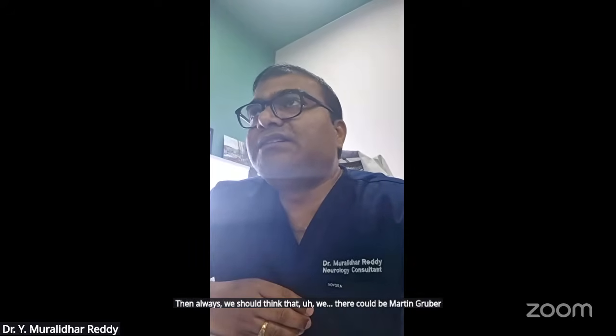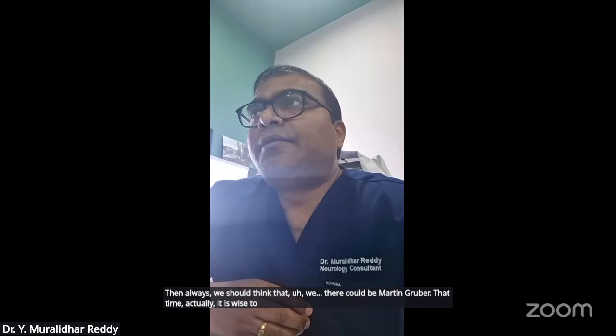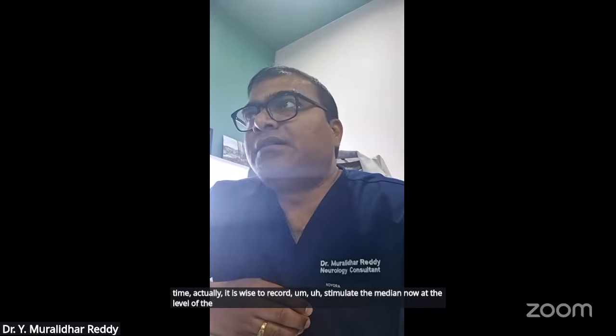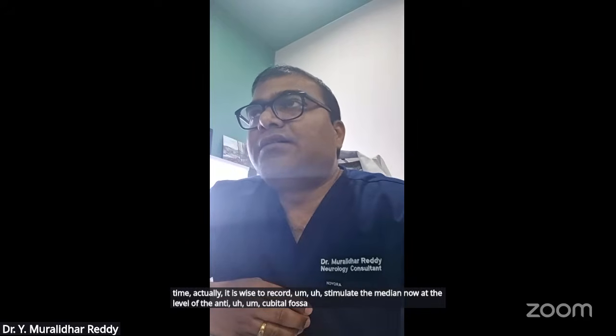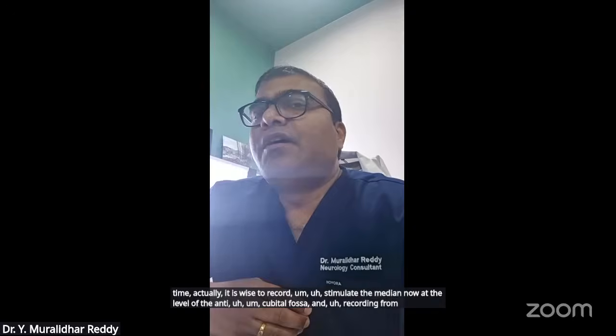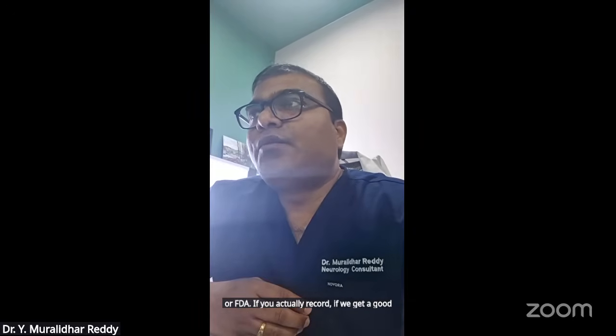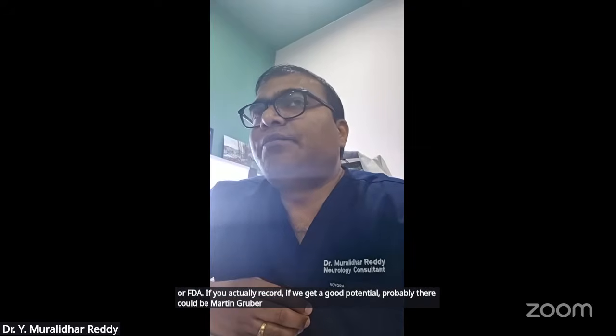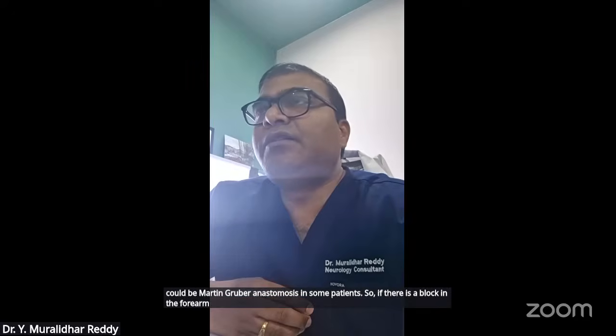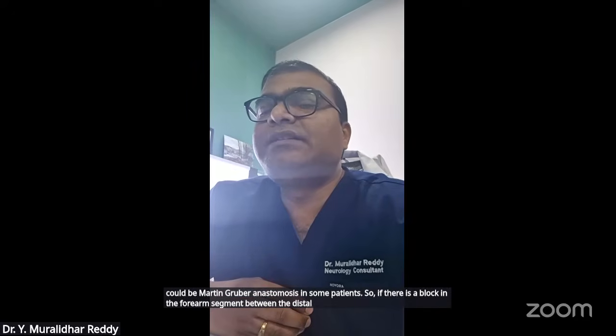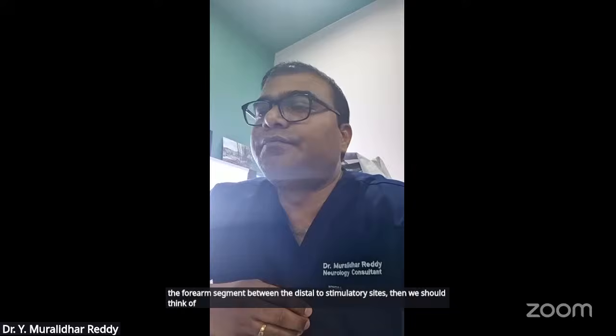At that time it is wise to stimulate the median nerve at the level of the cubital fossa and record from the ADM or FDI. If we get a good potential, probably there could be Martin Gruber anastomosis in some patients. So if there is a block in the forearm segment between the distal two stimulation sites, then we should think of Martin Gruber.